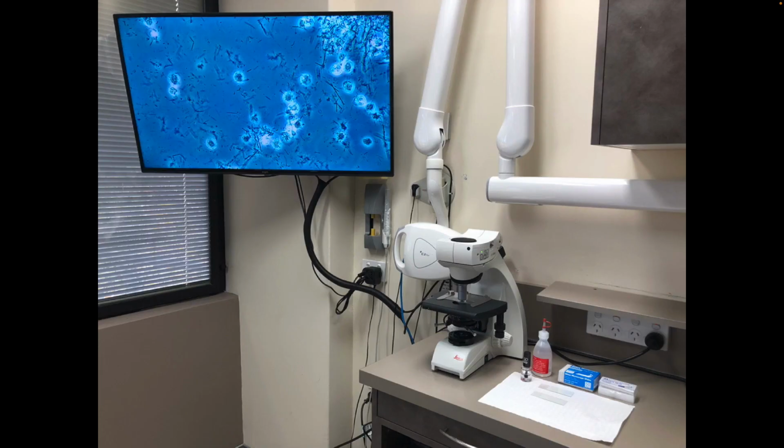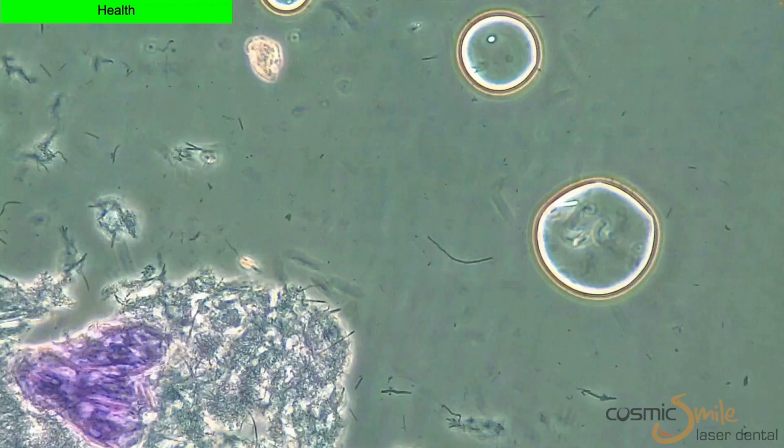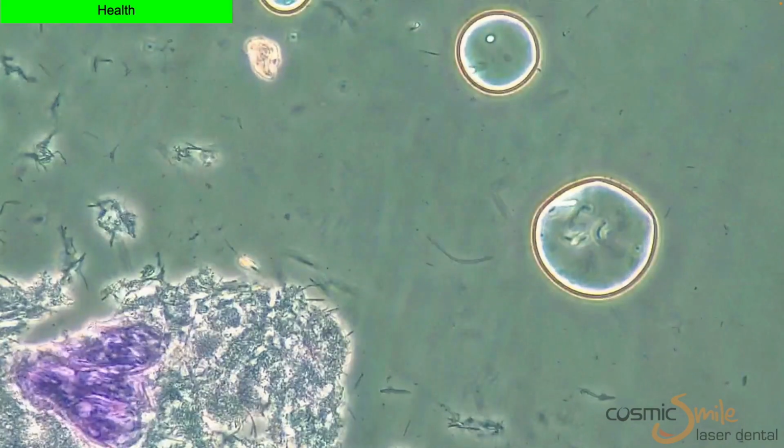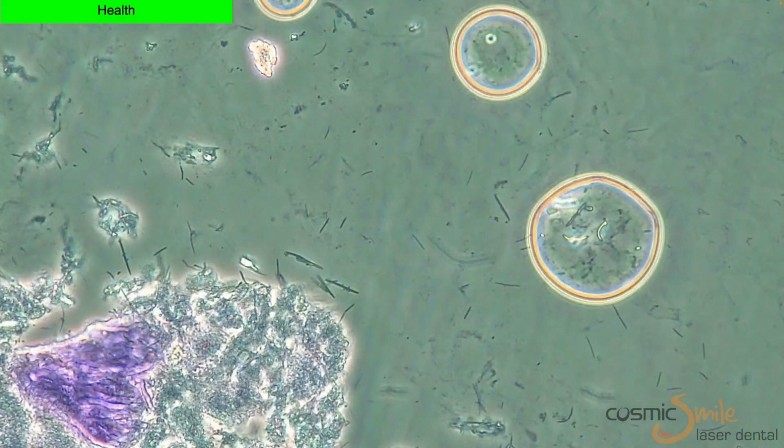So one of the ways that we can do that is with a phase contrast microscope and a large screen so that the patient can see. And let's have a look at what healthy is. So this is healthy, and it looks like a still image, but this is actually a video. But the bacteria are not moving very much. There isn't very much to see there.